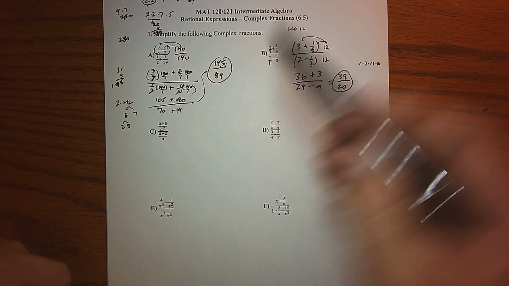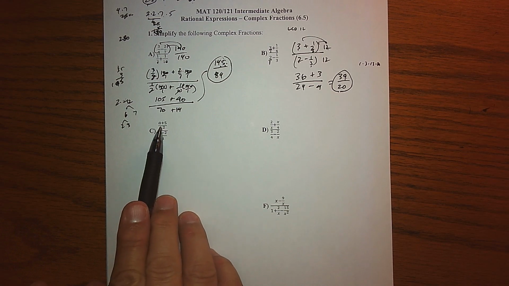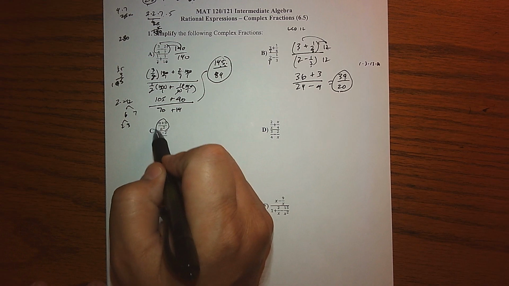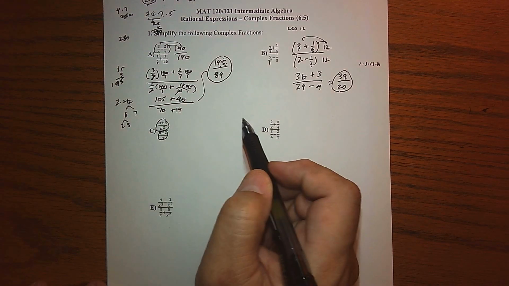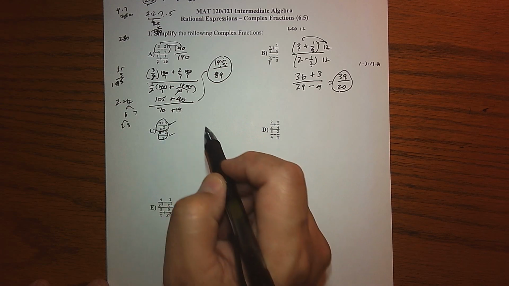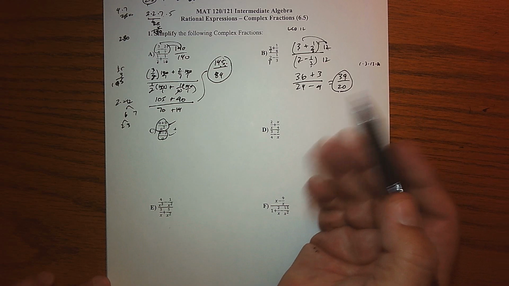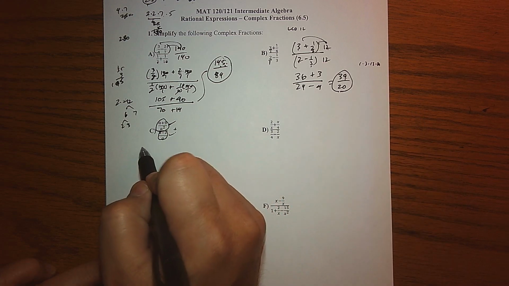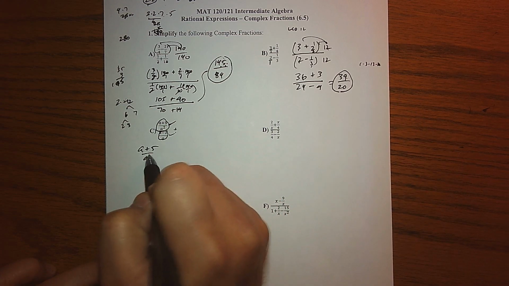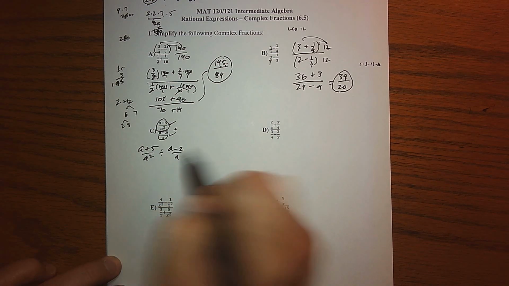Now the next one, we got choices here, because if you look at this really closely, it's a complex fraction, but I already have a fraction divided by a fraction. So perhaps, the top's a fraction, the bottom's a fraction, so maybe just performing the division is the easiest thing here. So I'm going to do that. So we got a plus 5 over a squared and we're dividing it by a minus 2 over a.